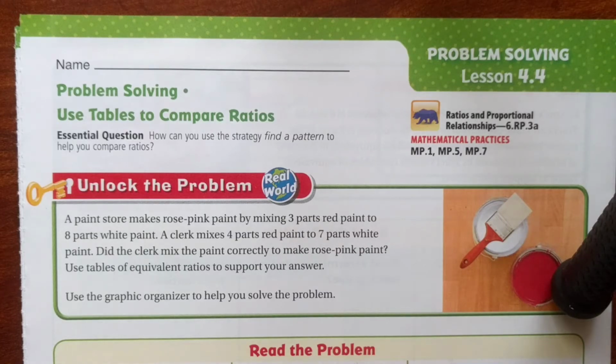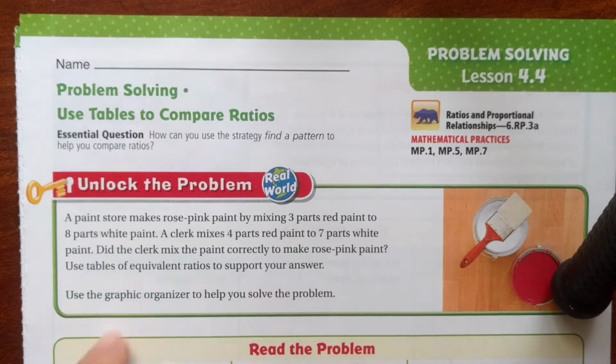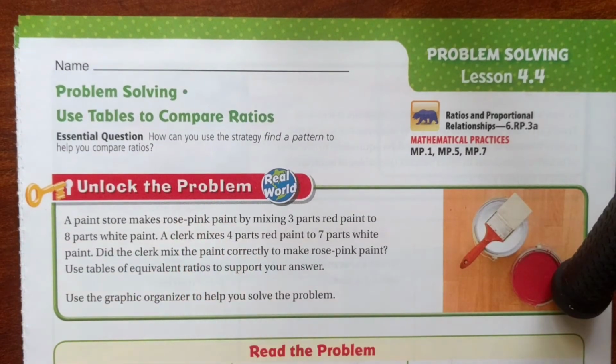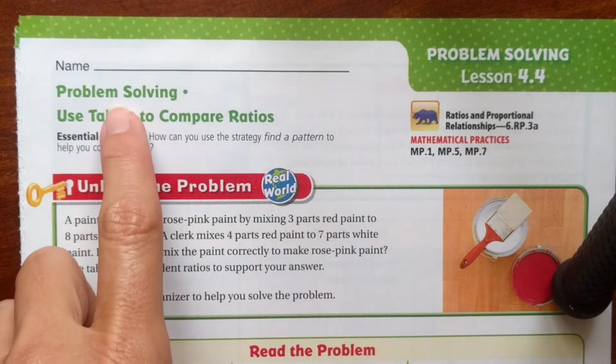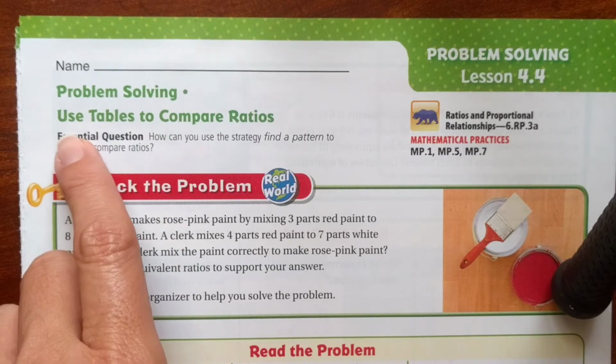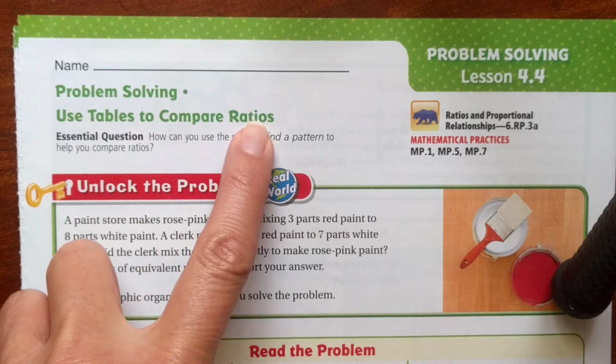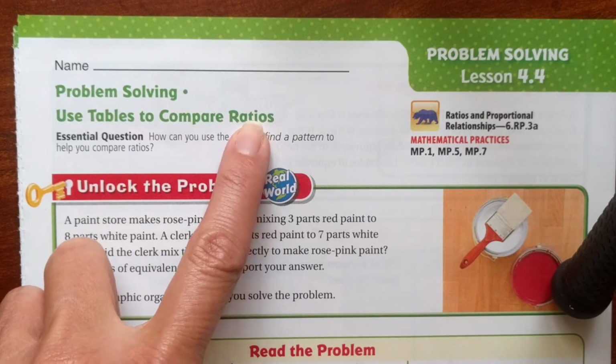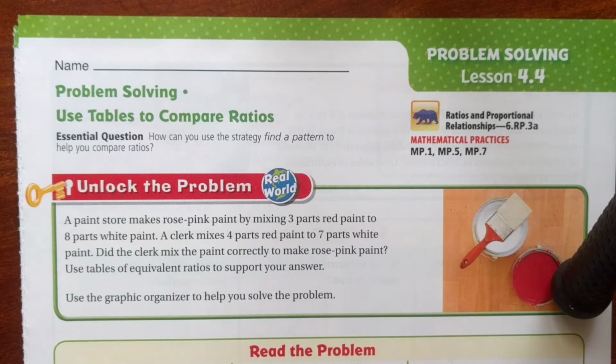Lesson 4.4, found on page 135 of your big book, is basically a continuation of lesson 4.3. It's titled Problem Solving, Use Tables to Compare Ratios. So basically we're just going to build tables to compare ratios and make equivalent fractions.